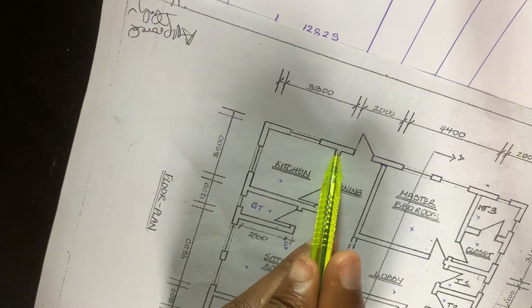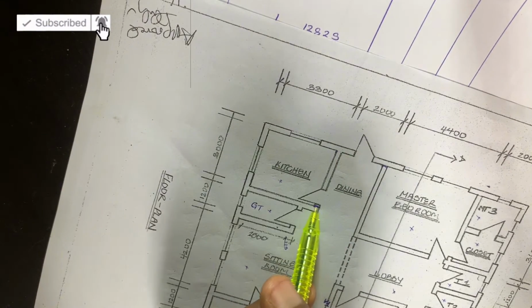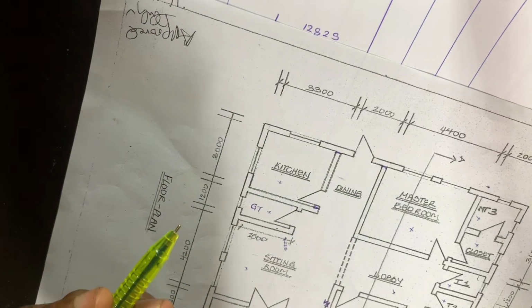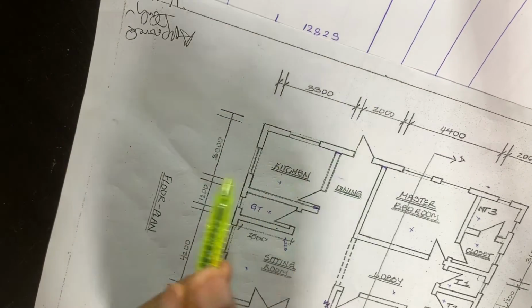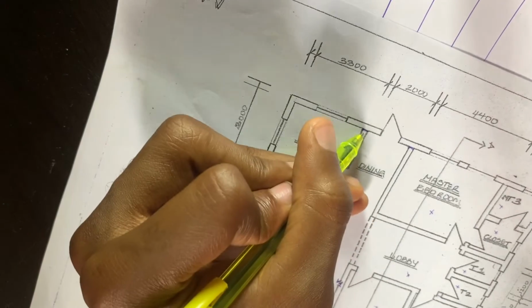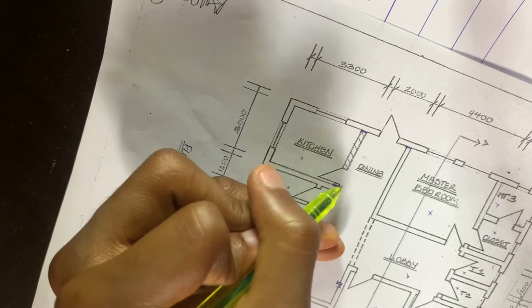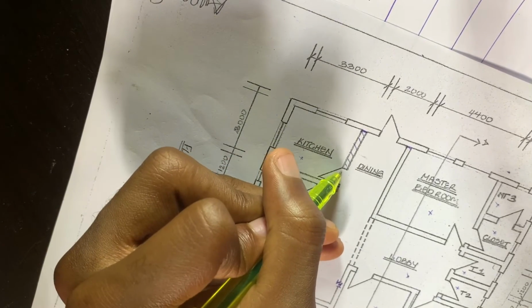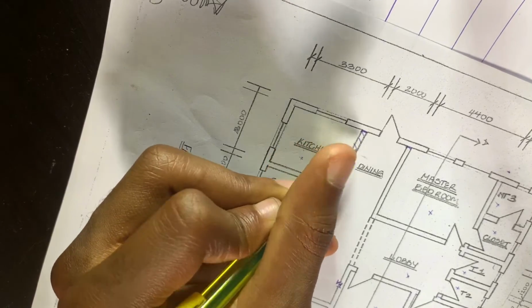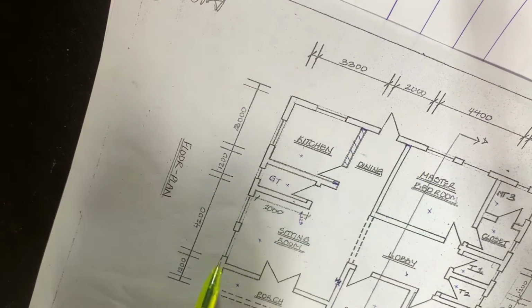I'm going to take this wall from here to here as my V2, and the dimension is 3,000. It has this internal vertical wall here. You know that in this substructure, as in the foundation, the block work is going to go around the whole plan.